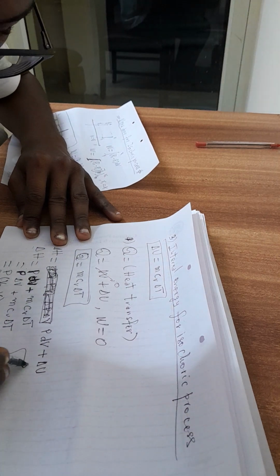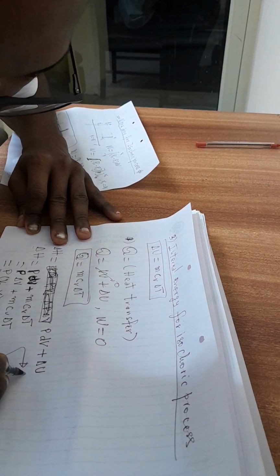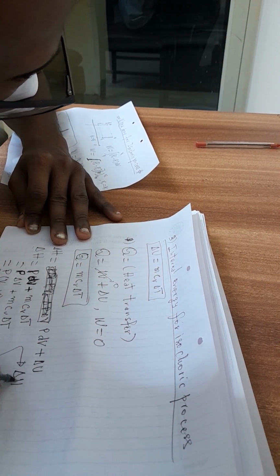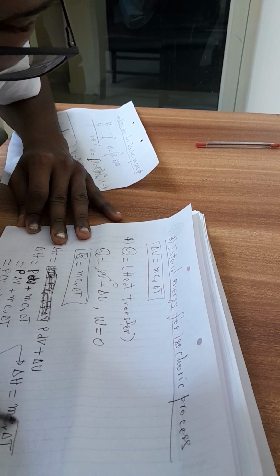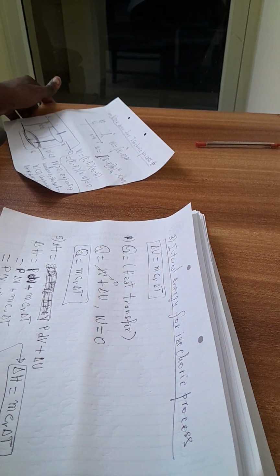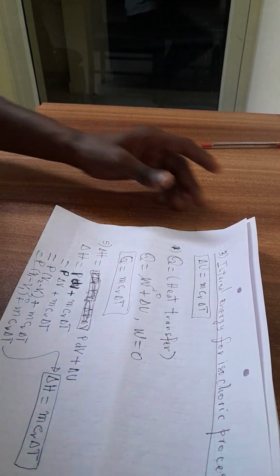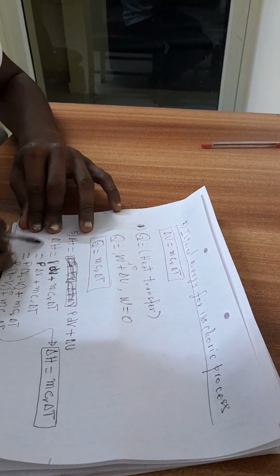So what will I get? For this one, enthalpy will be equal to mCV delta T only. Yes, okay, as I was saying, this will be 0.